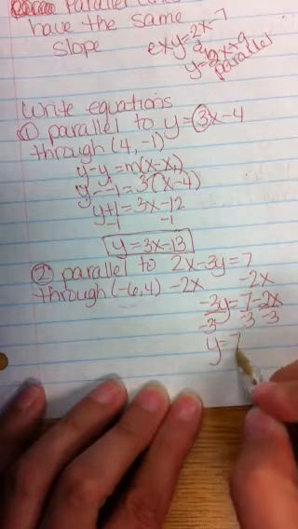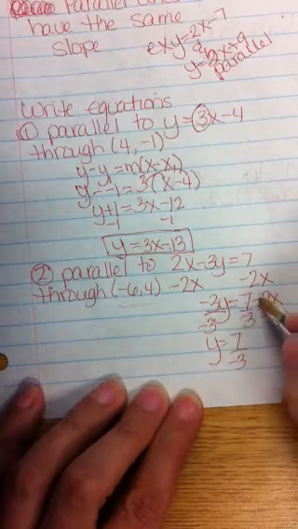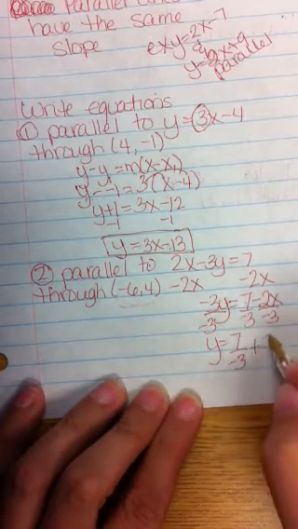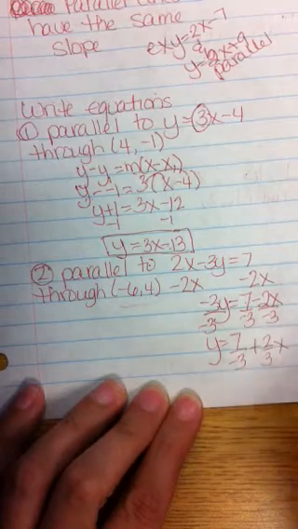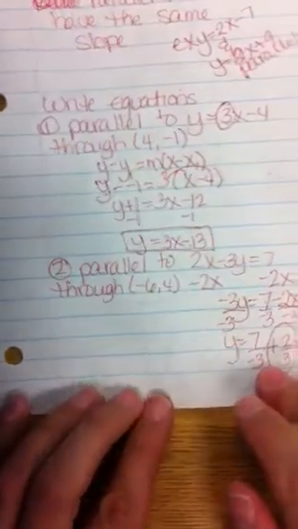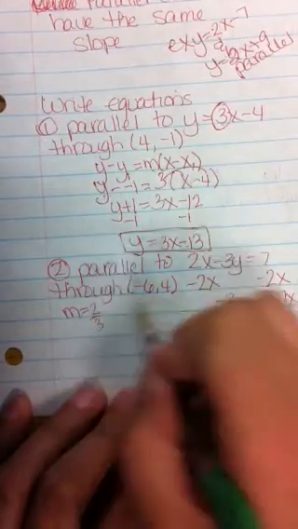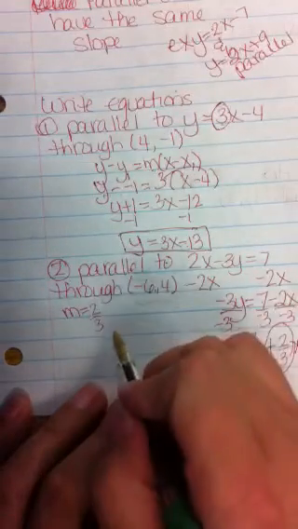From here, we have to get rid of that negative 3, so divide by negative 3, negative 3, negative 3. This 7 over negative 3, we're going to leave it just like that. We're not actually going to use it, so just leave it. Negative 2 and negative 3 makes positive 2/3 x. So the slope of this line is 2/3. So that's what we're going to use in our formula. So m equals 2/3. Here's our x1, y1.